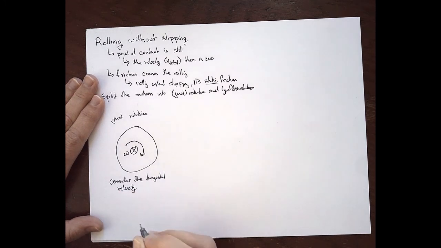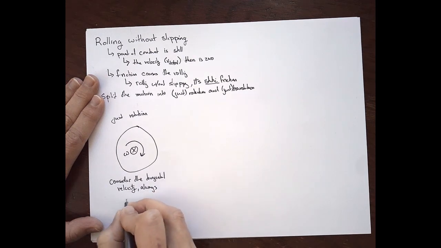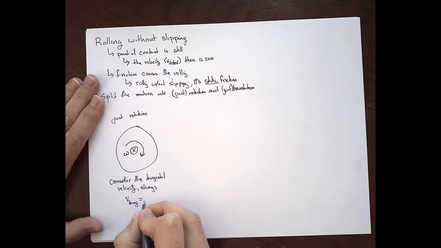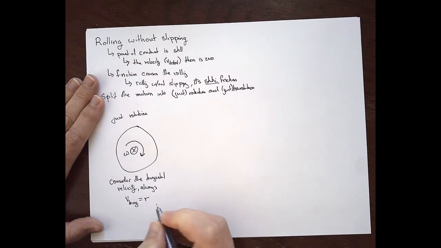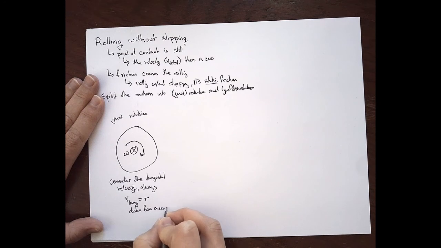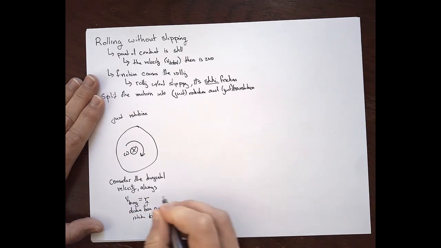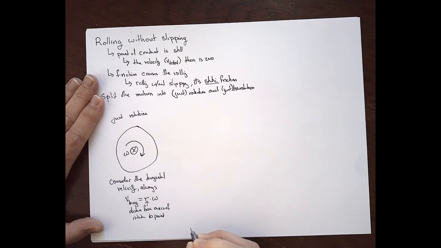And we know that the tangential velocity is always given by this equation: V tangent equals the radius, or really the distance from the axis of rotation to the point we're interested in, times the angular velocity, omega.